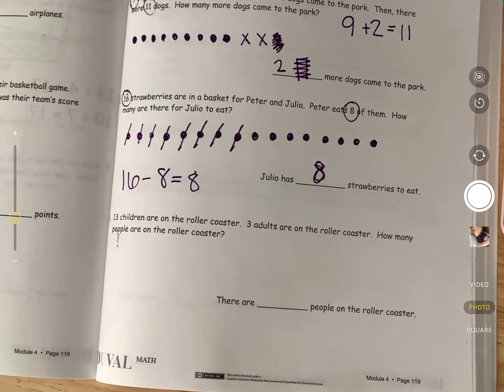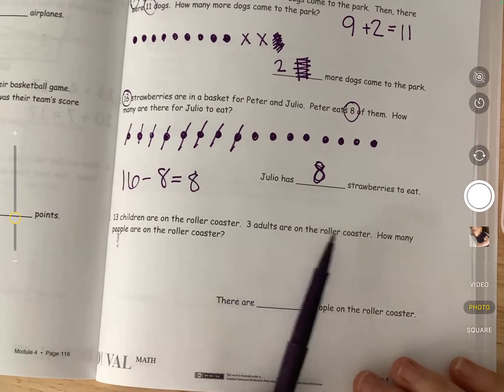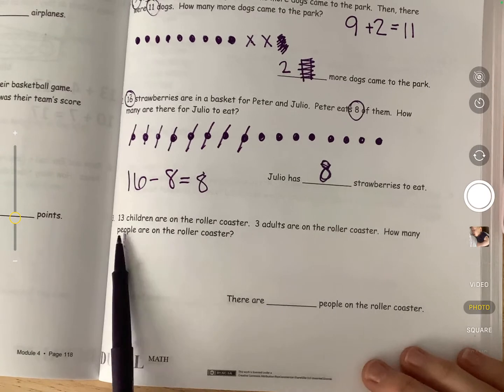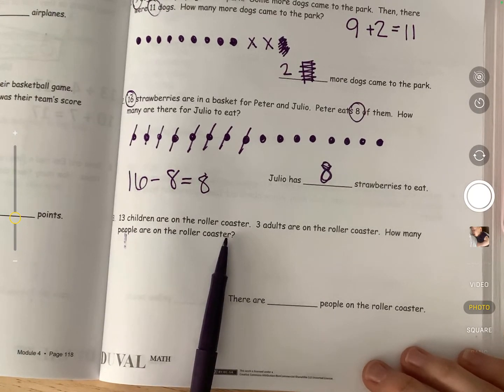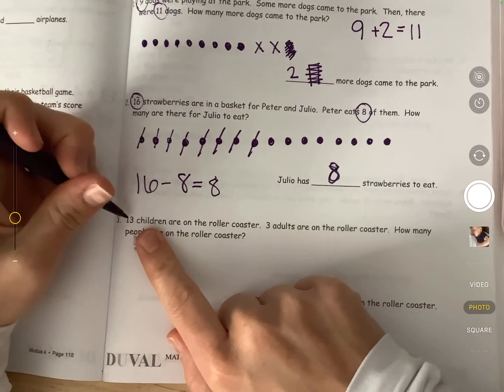13 children are on the roller coaster. 3 adults are on the roller coaster. How many people are on the roller coaster? Oh, this one's a little different. So there's 13 children. Hopefully you circled your numbers.